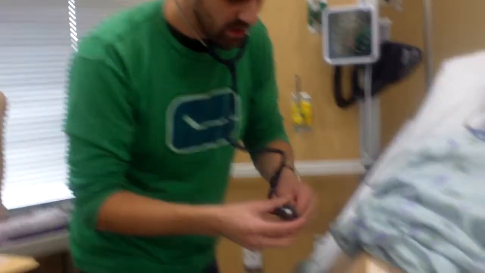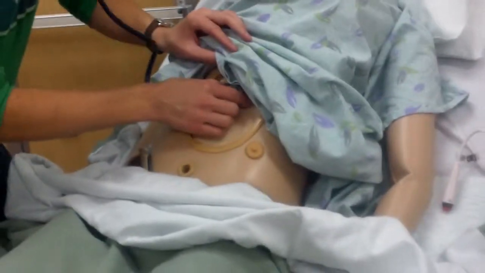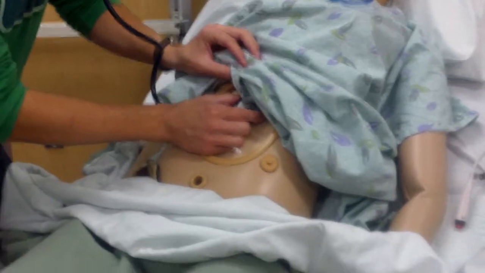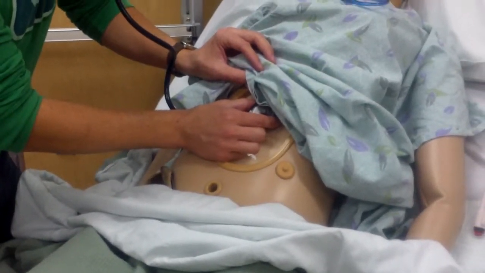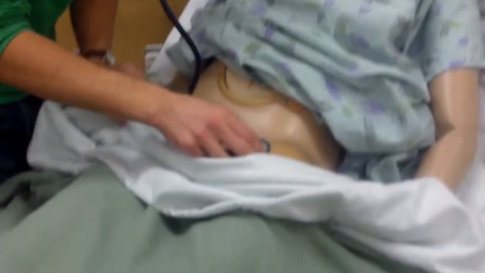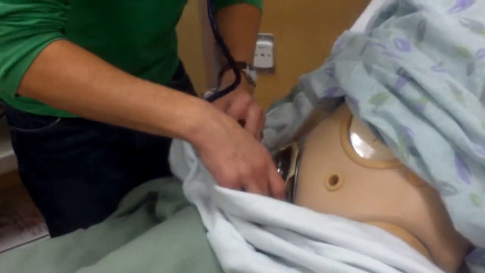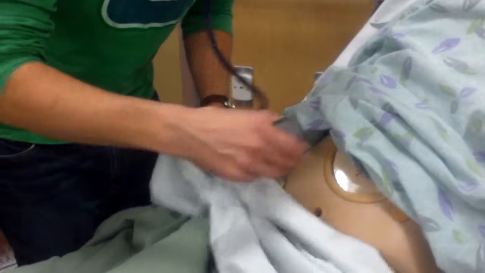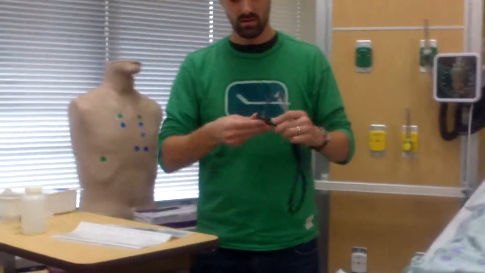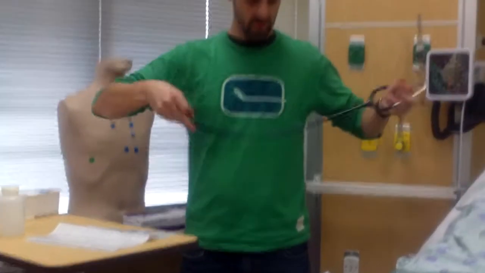Alright, and I would also flip over to the bell, listen to the descending aorta, listen for any kind of bruit, kind of swishing sound. Nothing. I would also try to go to the femoral and the iliac if necessary. Alright, that's good. Okay, I'm going to cover you up here for a second and clean off my stethoscope again. Okay. So I did that.